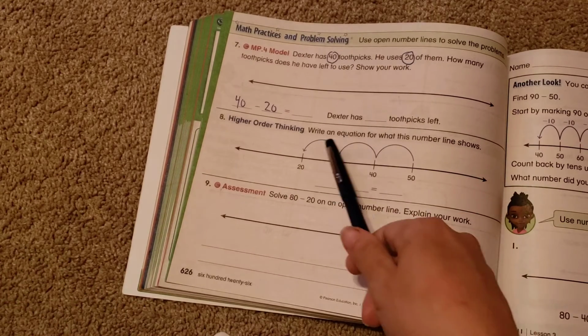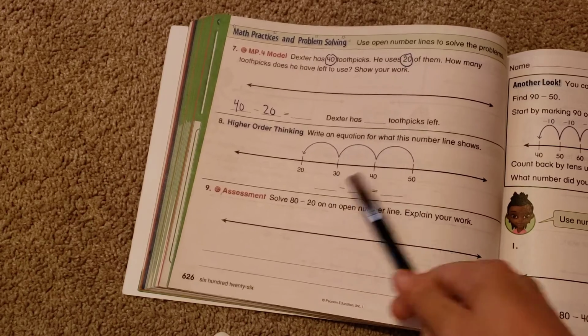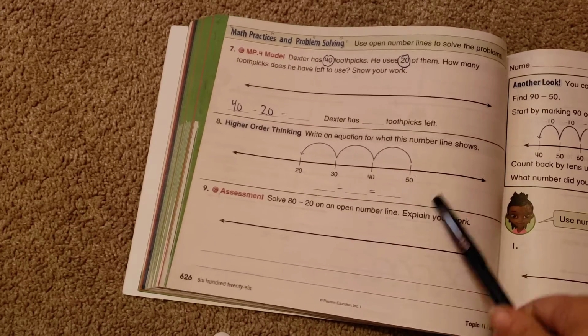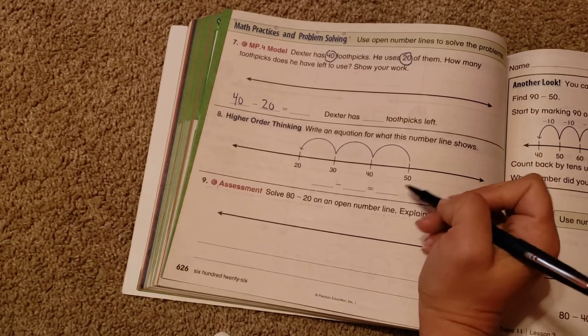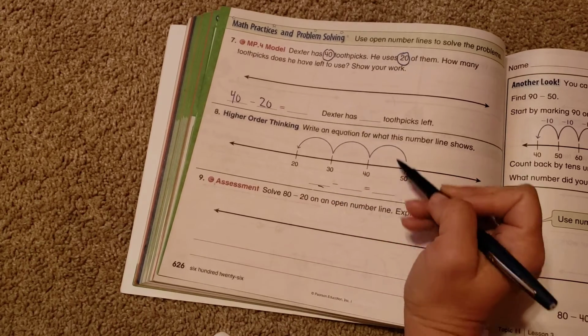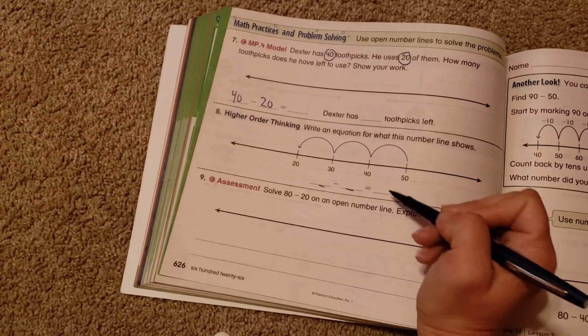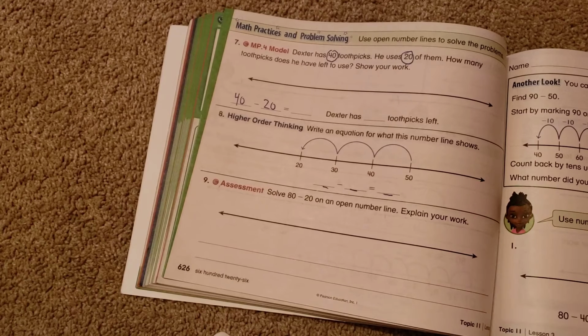Number 8, you're going to write an equation for what this is showing you. There's already numbers here. So they want you to look at it and say, okay, the start number was, they hopped backwards how many? And where did they land? So you're just filling in the blanks there.